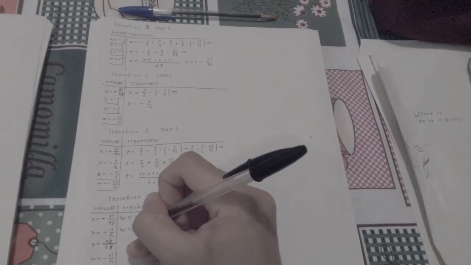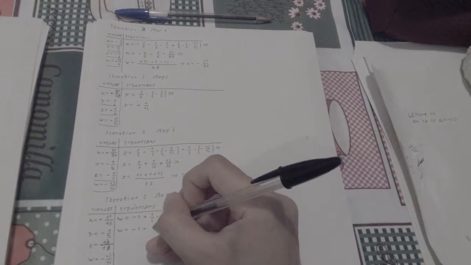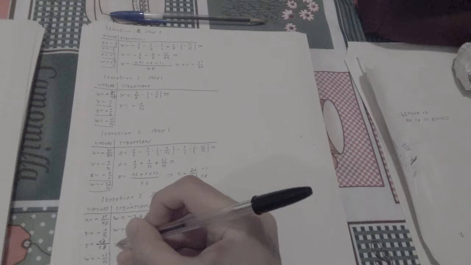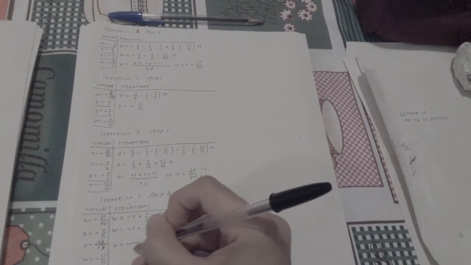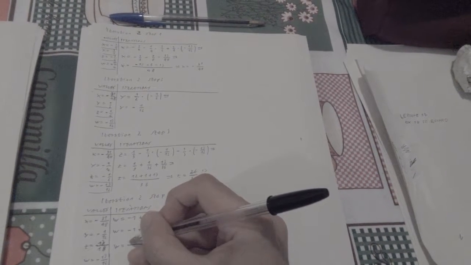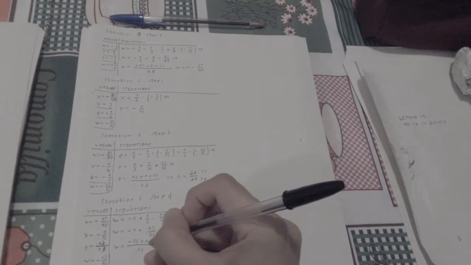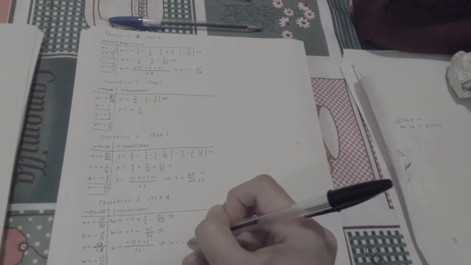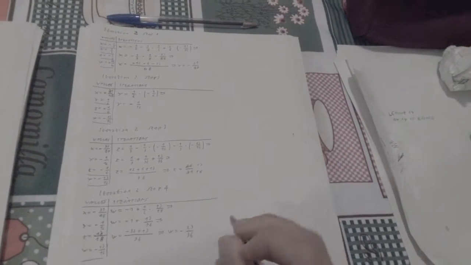So w is equal to negative 1 plus 13 over 36. w is therefore equal to negative 36 plus 13 over 36. So w is equal to negative 23 over 36.